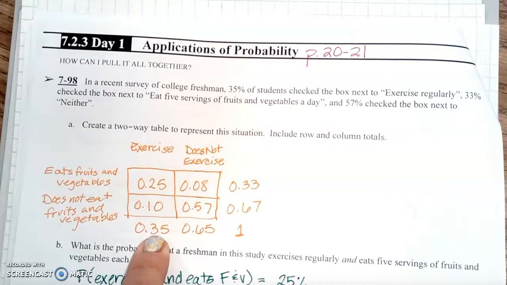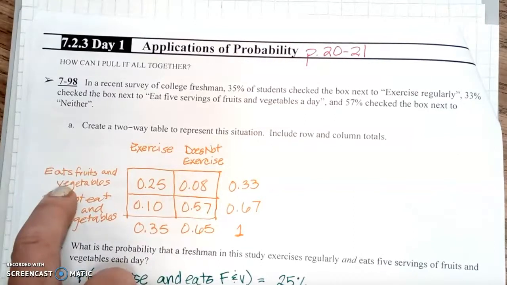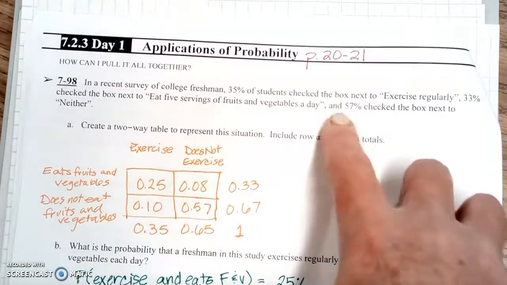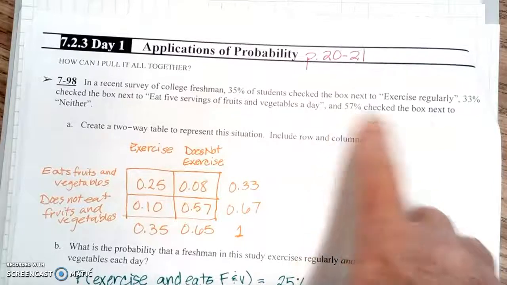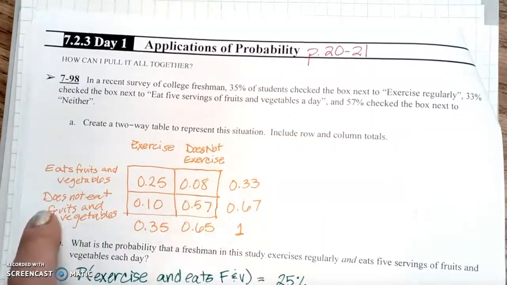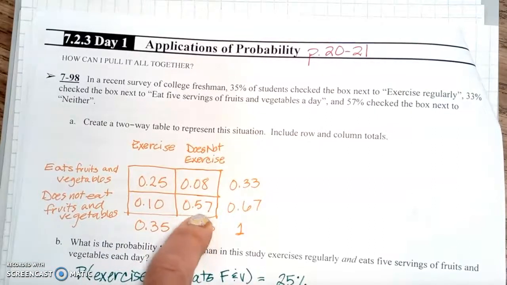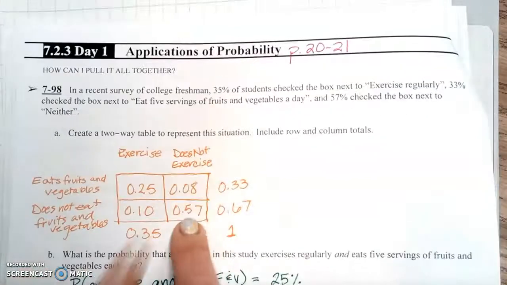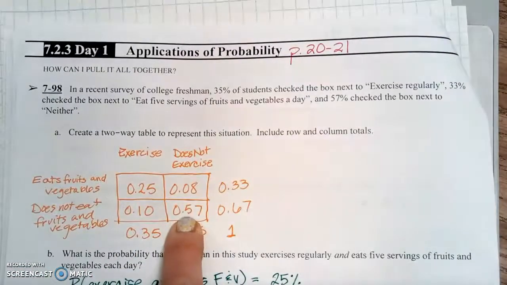We're going to change that to a decimal. And 33% eats fruits and vegetables. We're going to change that to a decimal of 0.33. And then 57% checked the box next to neither. So they do not exercise and they do not eat fruits and vegetables. So in that corresponding box, we're going to write 57% as a decimal, so 0.57.